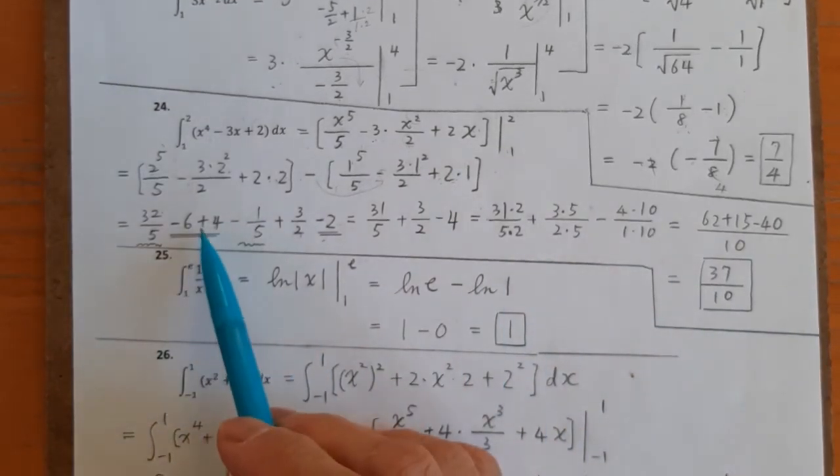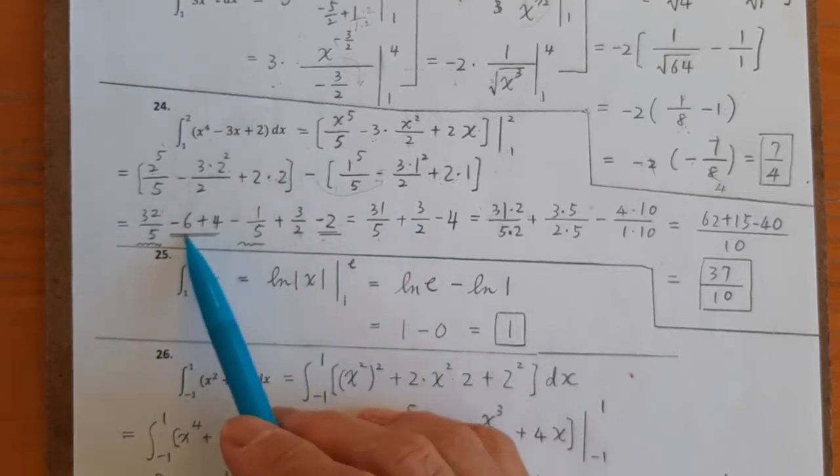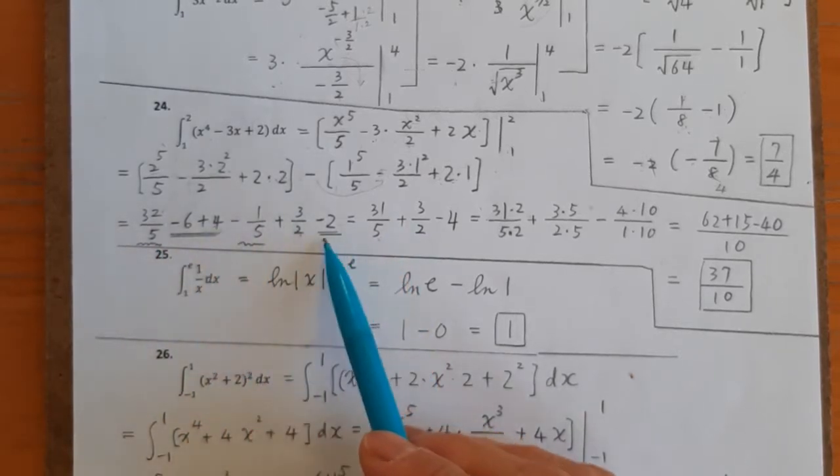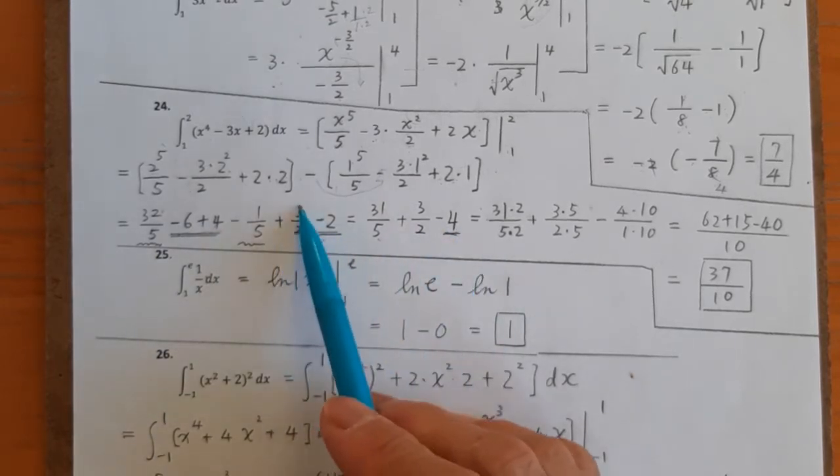Then figure out this is 32 over 5. And here is negative 6 plus 4 minus 2, get negative 4. And then add 3 over 2.